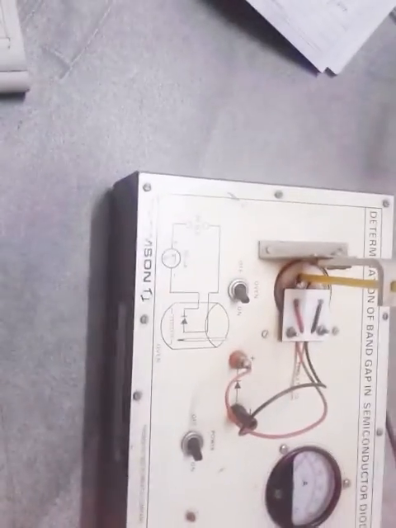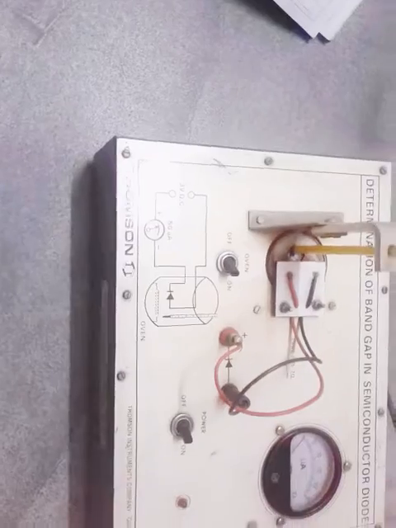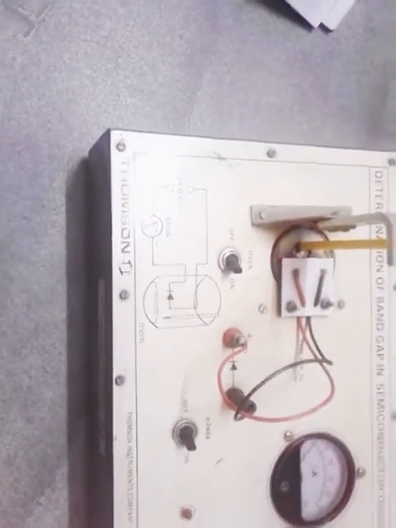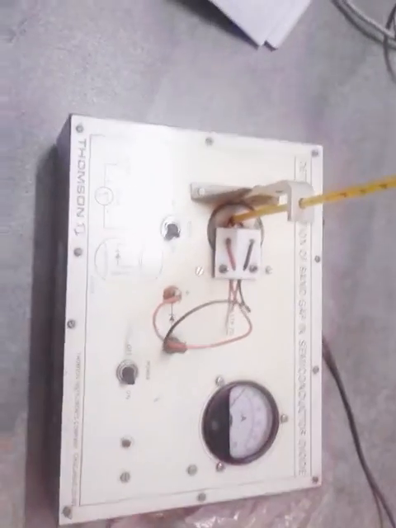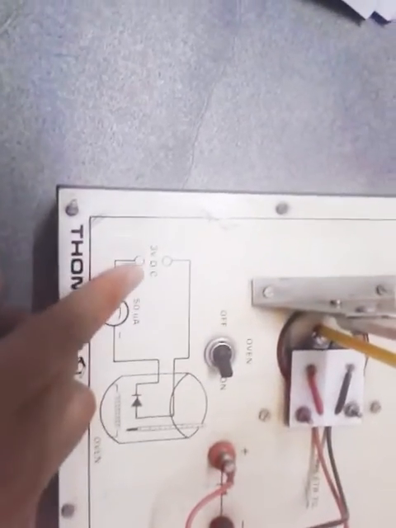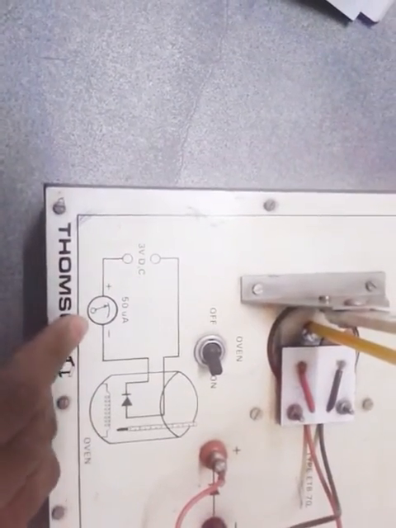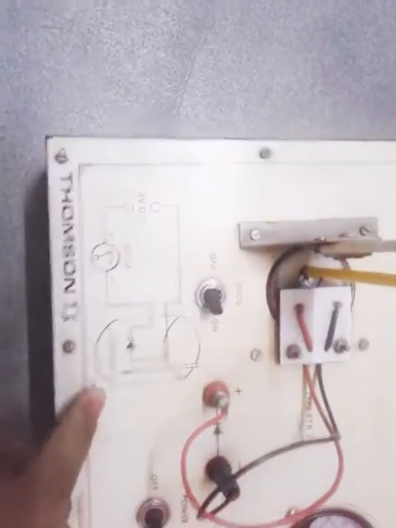This is the apparatus to find the band gap. Here I will find the band gap of germanium. The standard value of the band gap of germanium is around 0.7 electron volt. So you can see the circuit diagram of this apparatus here. This is a 3 volt DC supply. This is the ammeter of 50 microampere. Here we use an oven, and this is the thermometer we use.